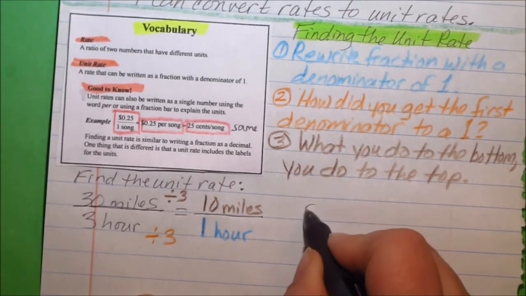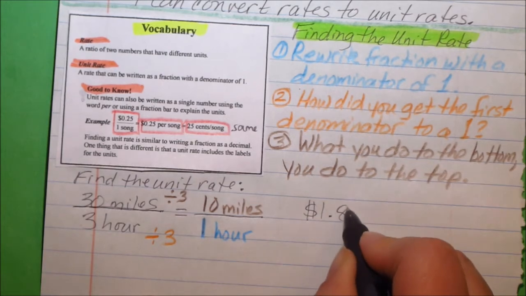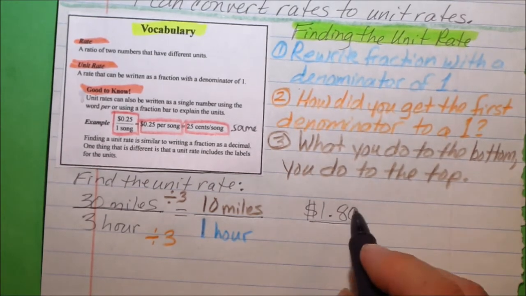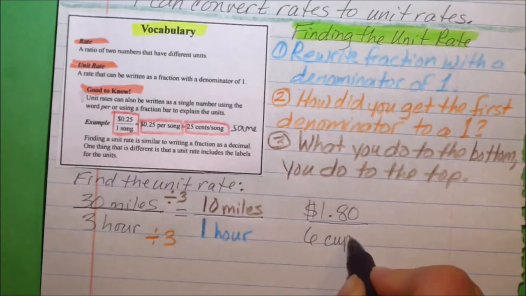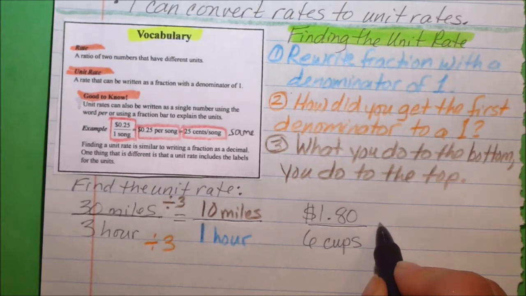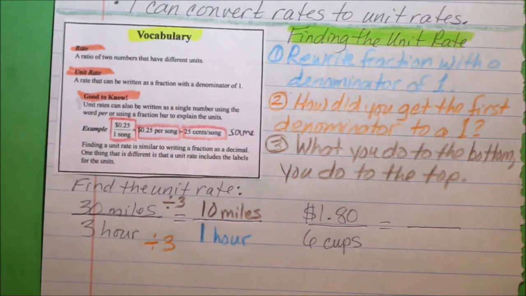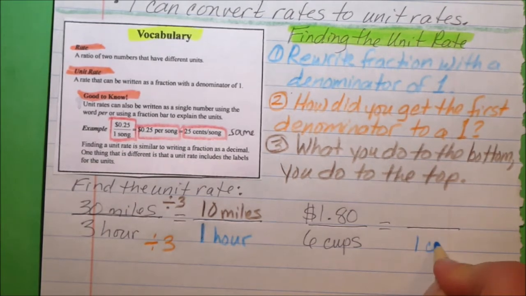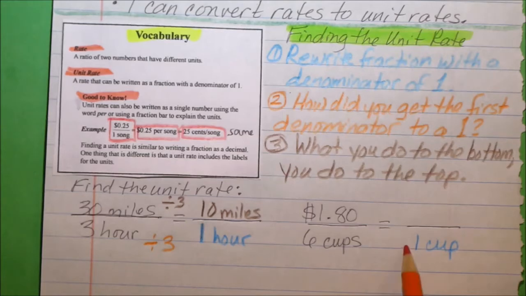Let's say I have something that costs $1.80. And that something is some cups. So I have 6 cups. And they cost $1.80. And I want to know what just one of those cups costs. That's my unit rate. 1 cup. Right? Well, what did I do to get this 6 to a 1?